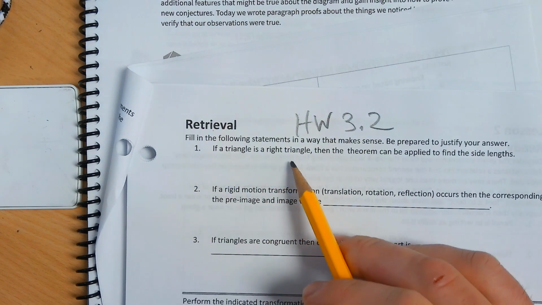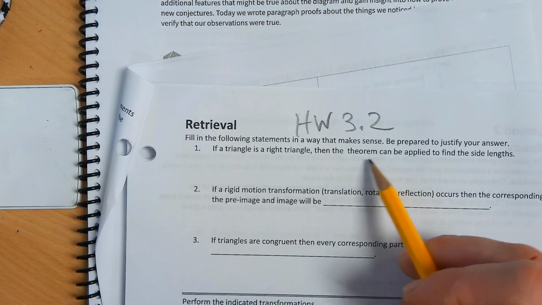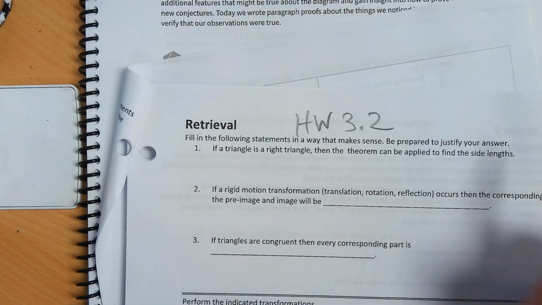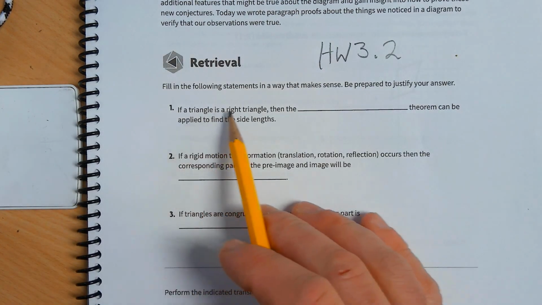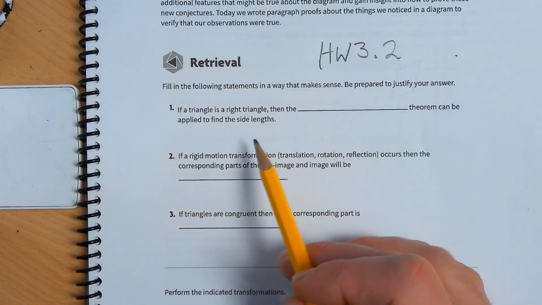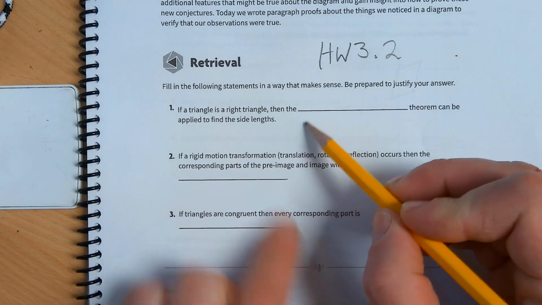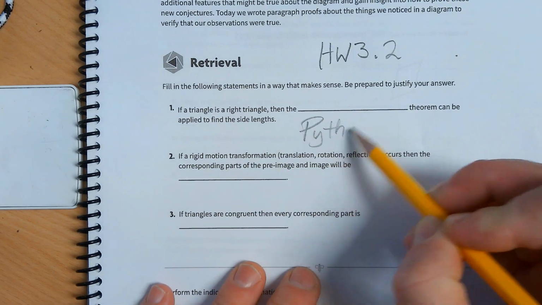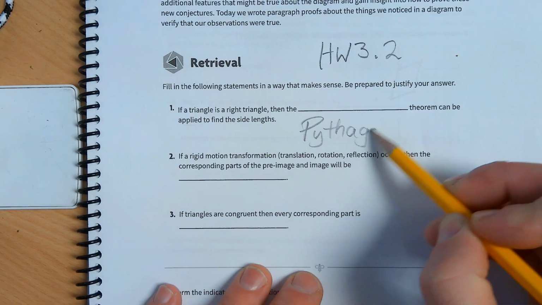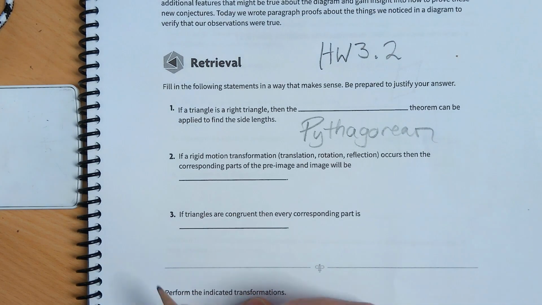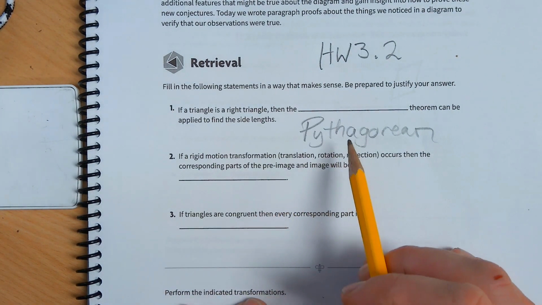If a triangle is a right triangle, then the theorem can be applied to find the side lengths. Let's see what the new version says. If a triangle is a right triangle, then the blank theorem can be applied to find the side lengths. Pythagorean. Some people just call it Pythagoras.